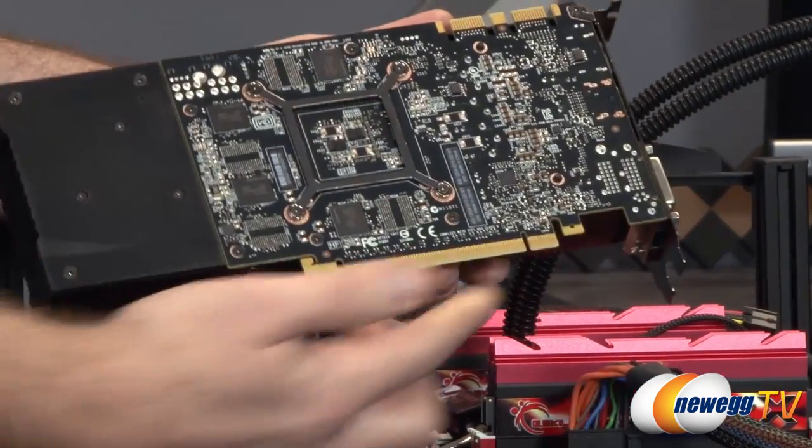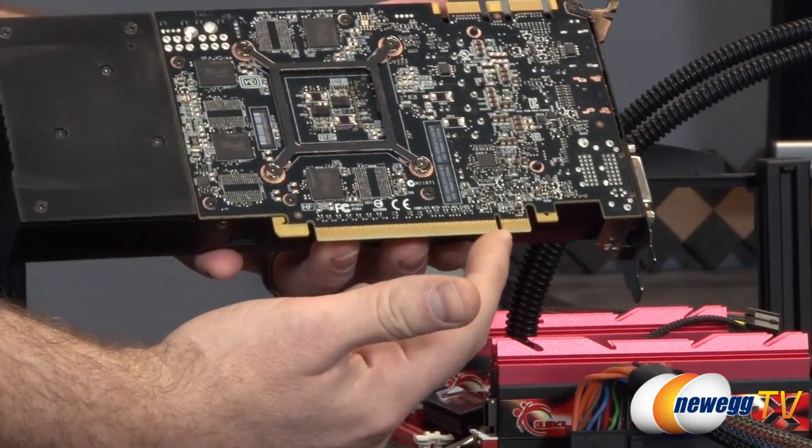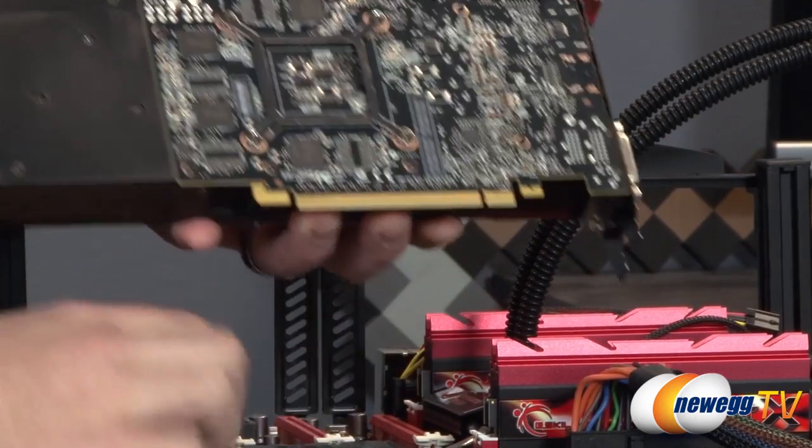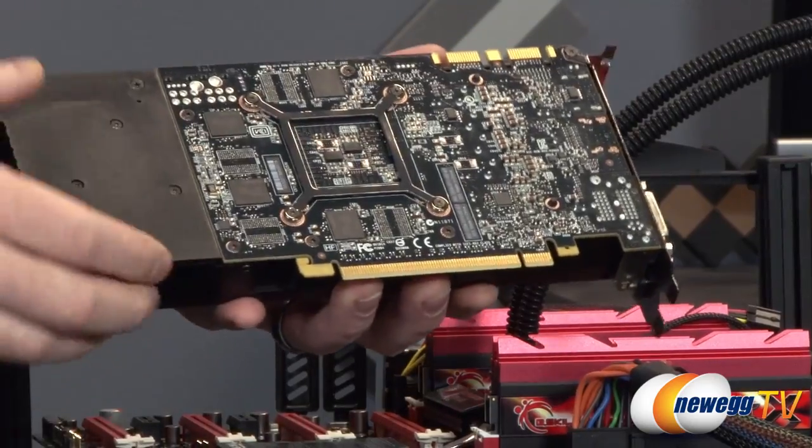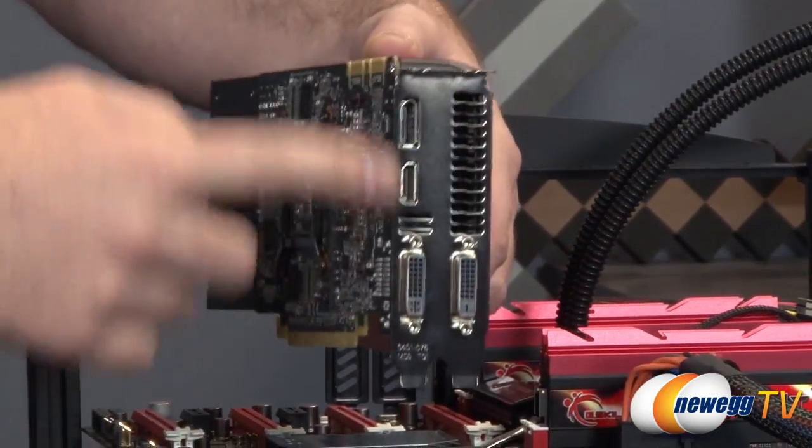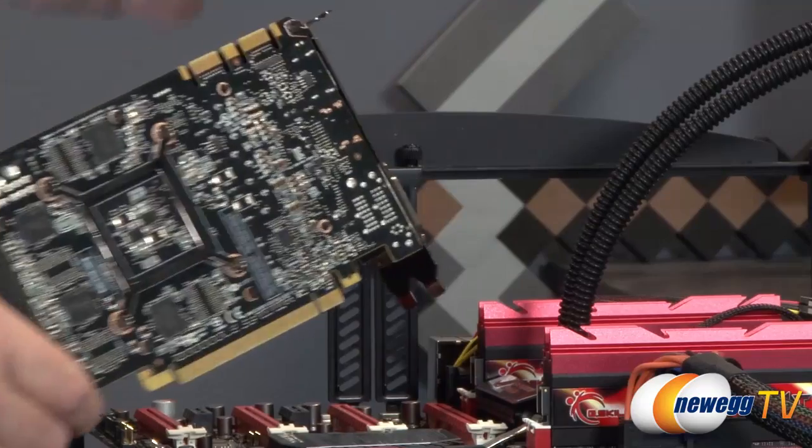Apart from that, this PCI Express slot does have a notch in it, so you should be able to line that up with the PCI Express slot on your motherboard. And then apart from that, it should just be fairly obvious that the video outs are going to go at the back of the case.